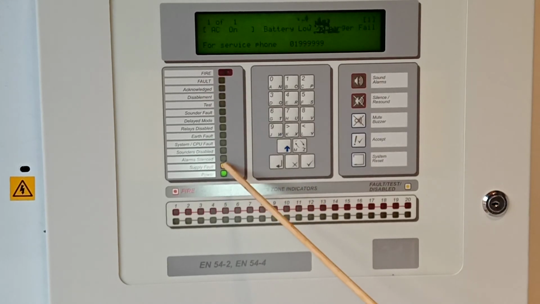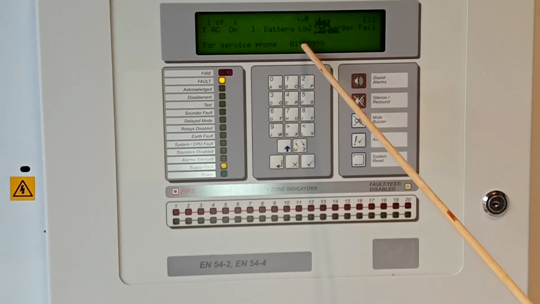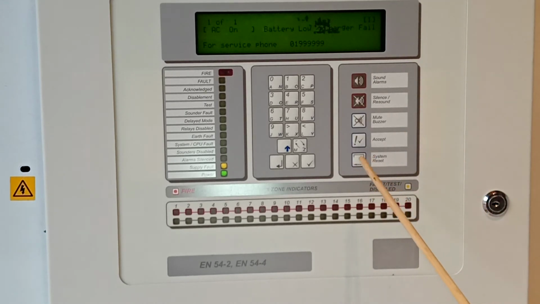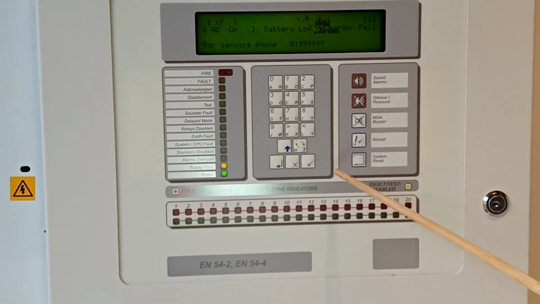We have a supply fault here, which is, as I said, batteries. And if this is here, also this one will be here because this will light up for any fault. And at the moment you see battery low, charger fail. But in reality, if we just do accept, it will not stop beeping. But if we do mute buzzer, it will stop beeping.